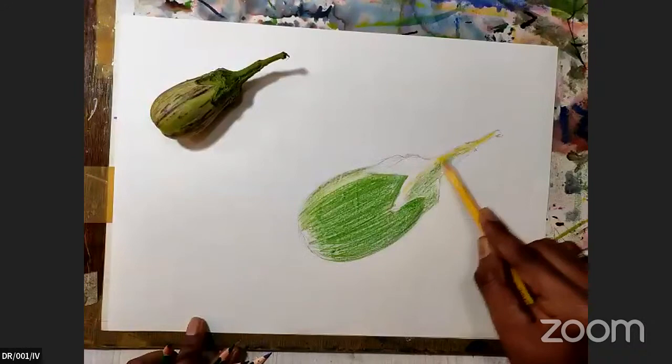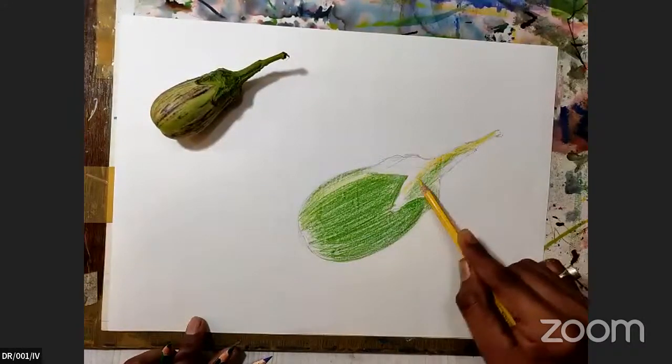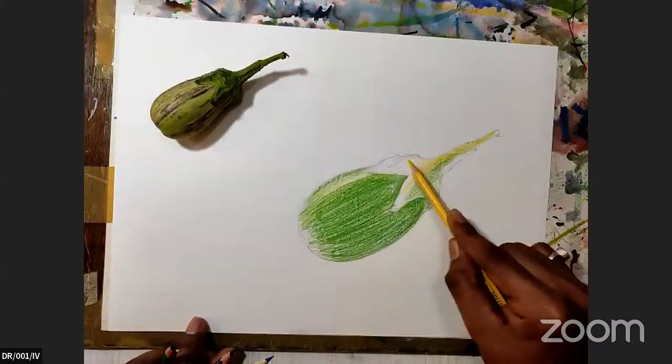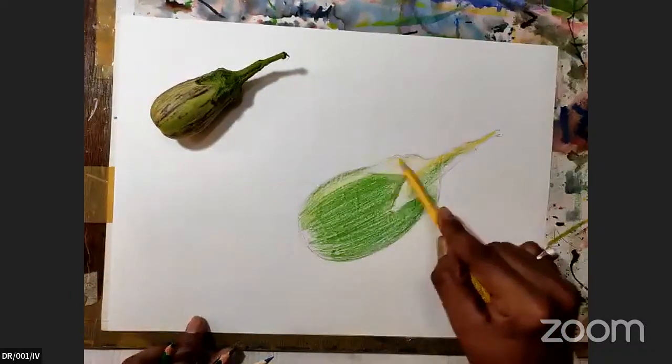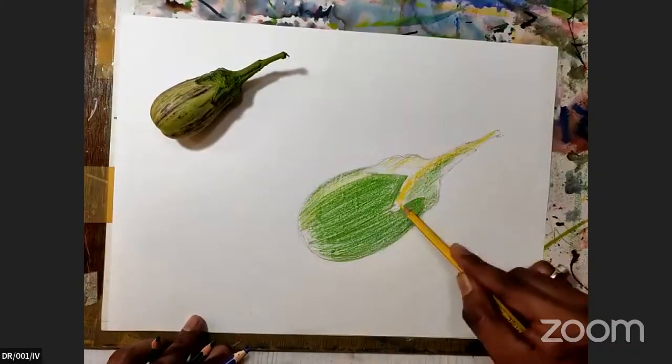For the first application I am using yellow color, but on this color we will use light green color. For judgment, I am using yellow color only. Okay.